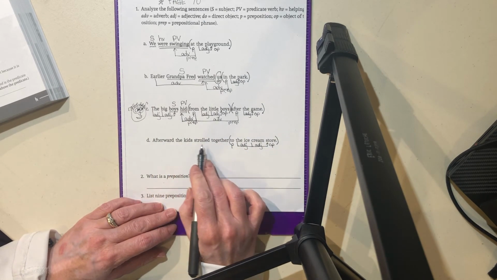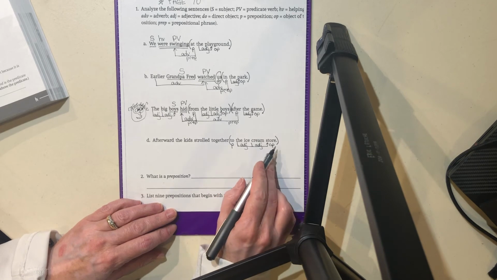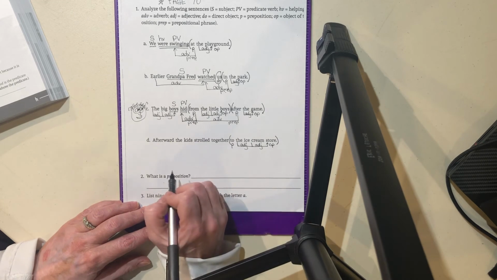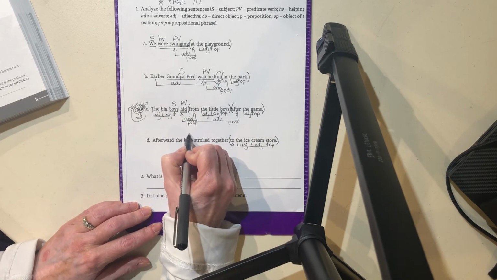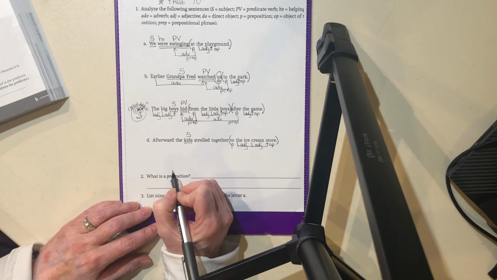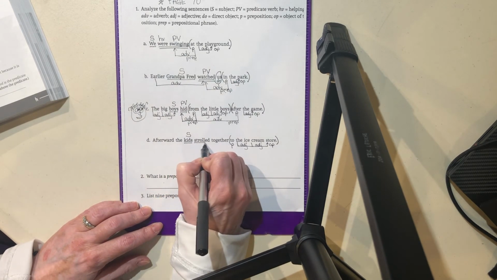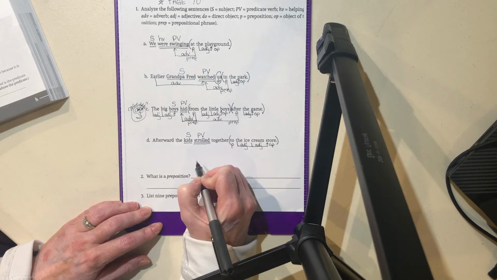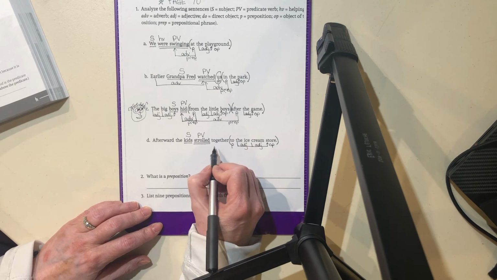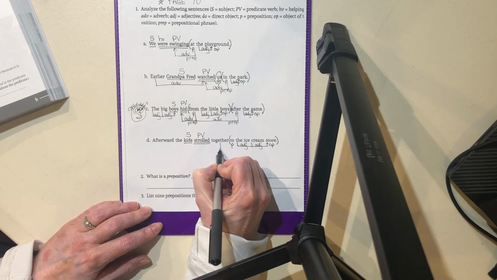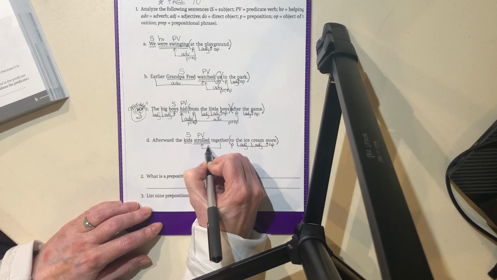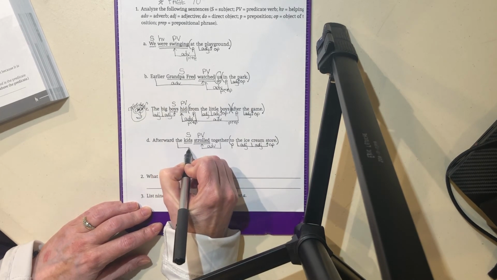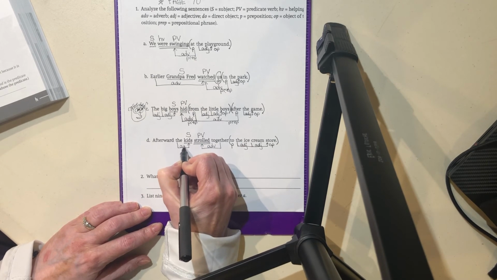Afterward, the kids strolled together to the ice cream store. This is a sentence and it is declarative. This sentence is about kids. So kids is the subject. This sentence tells us that kids strolled. So strolled is the predicate. It is the predicate verb because it shows action. Strolled how? Together. Adverb because it modifies the verb. Which kids? The kids. Adjective because it modifies the noun.